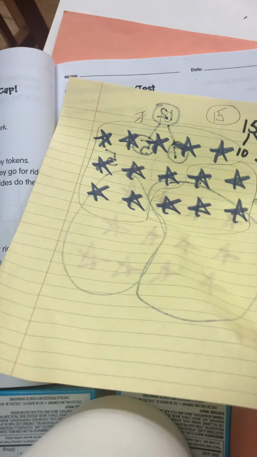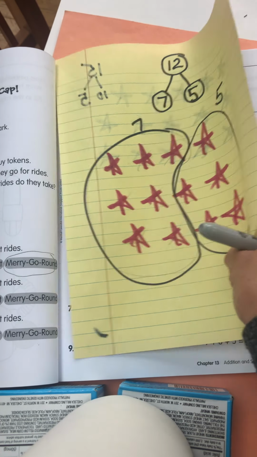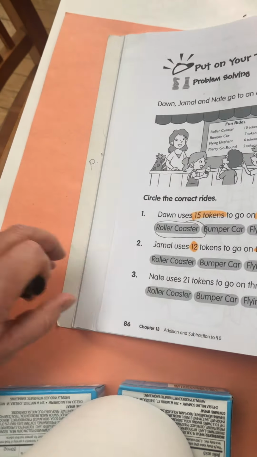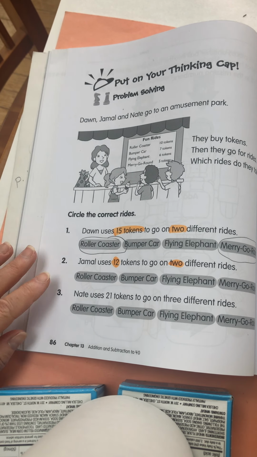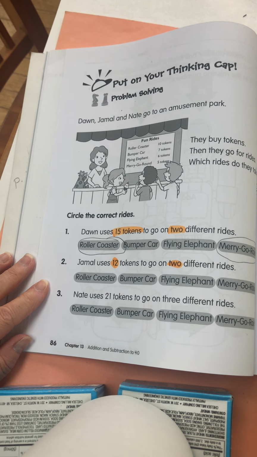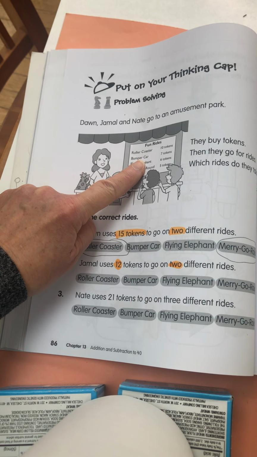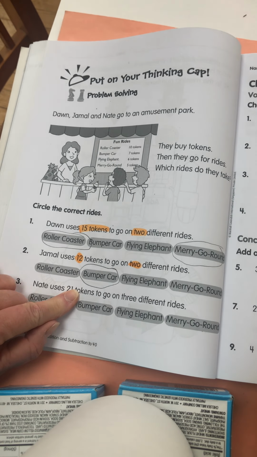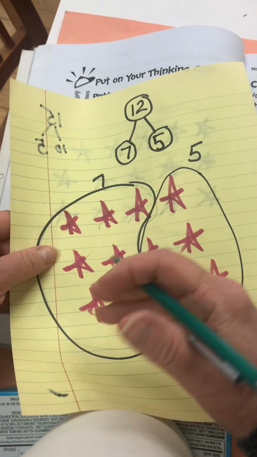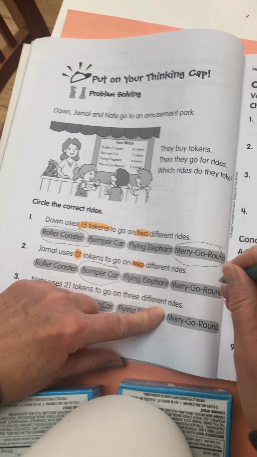Oh, sorry, you can't see it. All right. So what we would do then is go ahead and circle the 2 rides that we'll be able to go on. We said a ride for 7, that's the bumper cars, and a ride with 5, and that would be the merry-go-round.